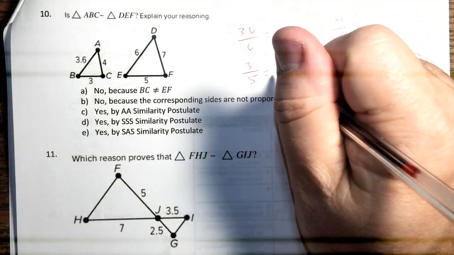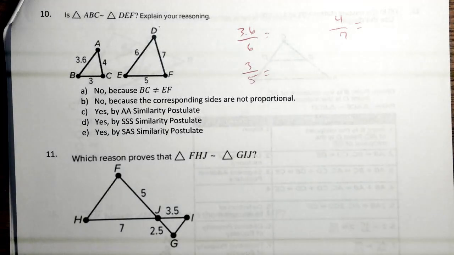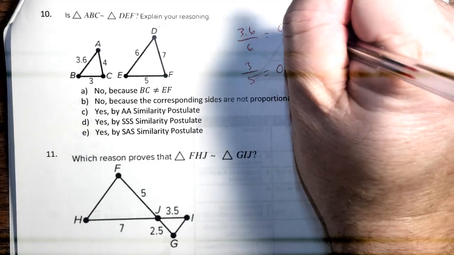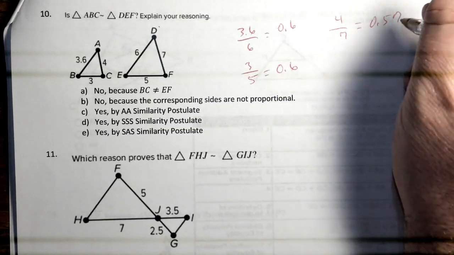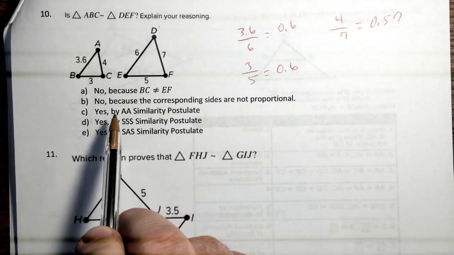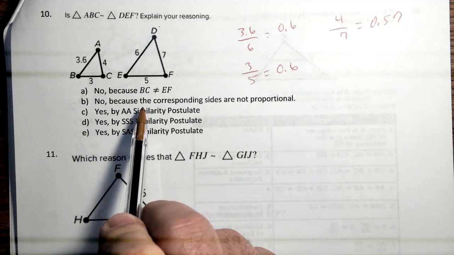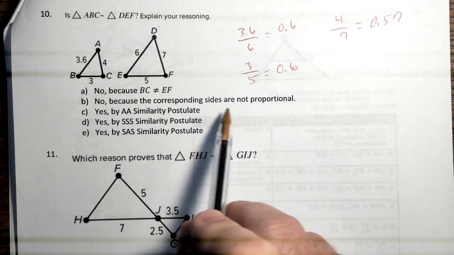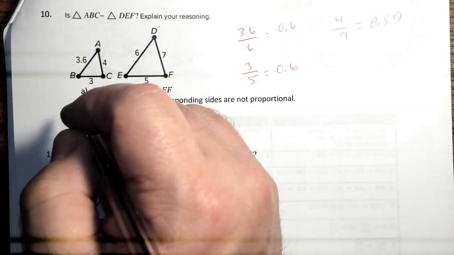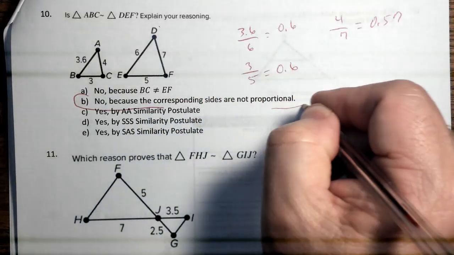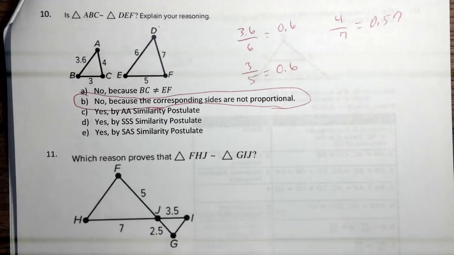So 3 divided by 5 is 0.6. 3.6 divided by 6 is also 0.6. So we've got 2. Let's see if we have a third side. And 4 divided by 7, well, that is 0.57. So I'm going to say no, and it's because the corresponding sides are not proportional. We don't want them to be equal, we need them to be in proportion, and they're not. So the answer is B.